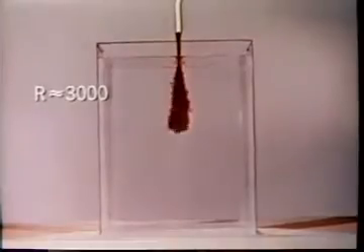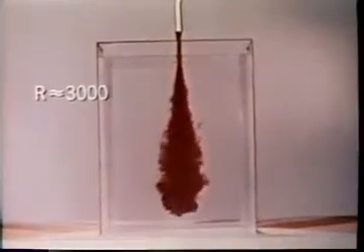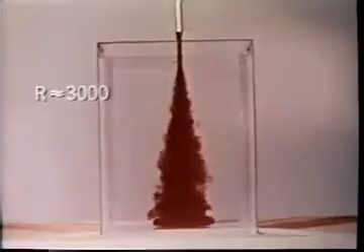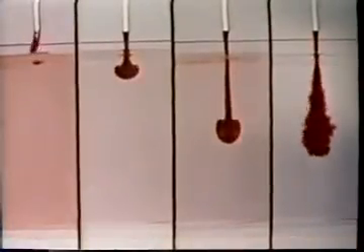This jet becomes turbulent. Here, for comparison, are the four situations.